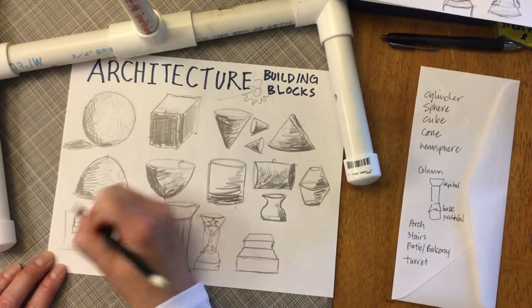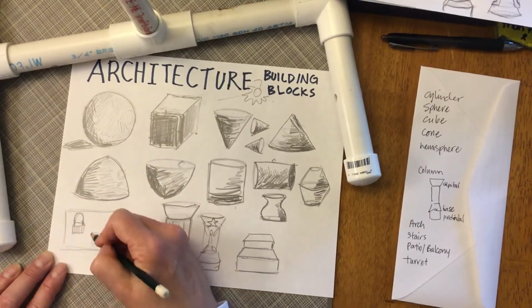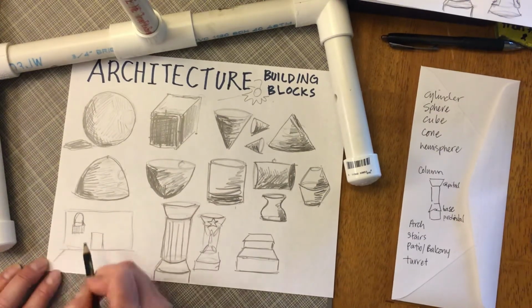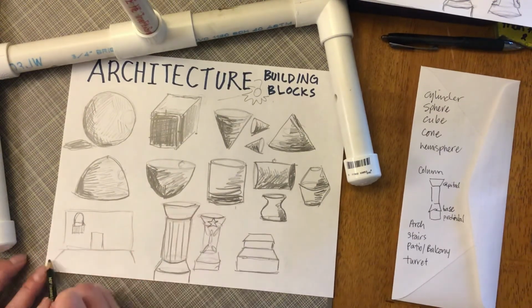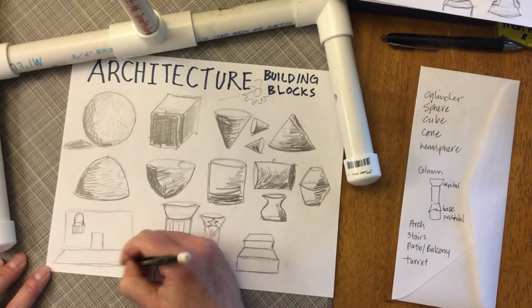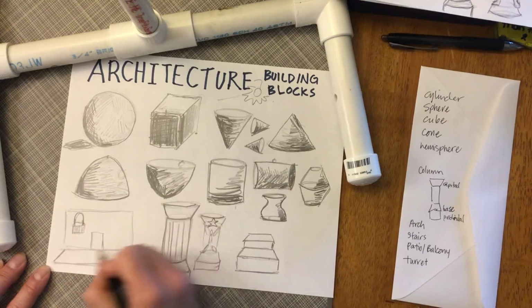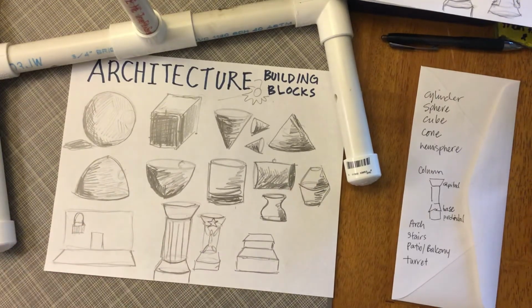Well, maybe it's a door, but we can't see behind there. I would erase that. Maybe we want to have a patio out front or a porch. So this is the rectangle wall with a trapezoid coming out, and now I have a little patio, and they could have furniture, right?